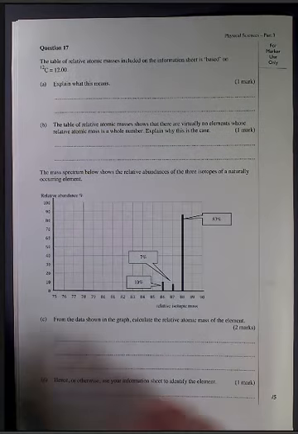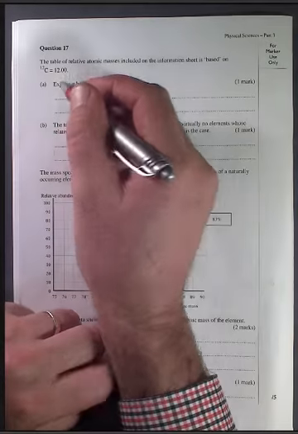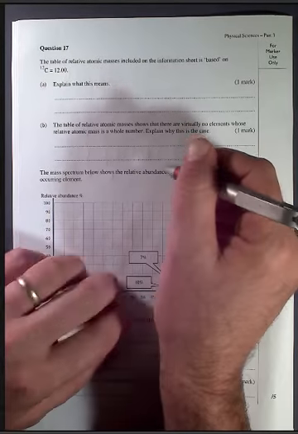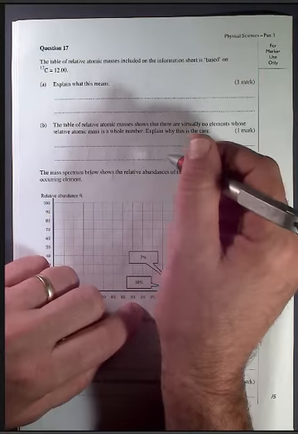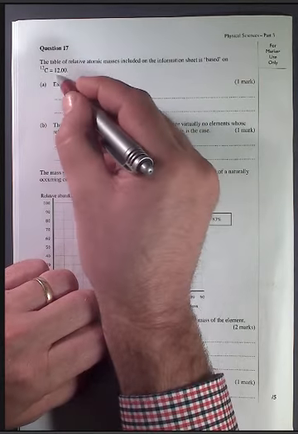So what does this actually mean? Explain what this means. It means that the masses of all the other atoms are compared on a mass scale where carbon 12 is equal to 12.00.